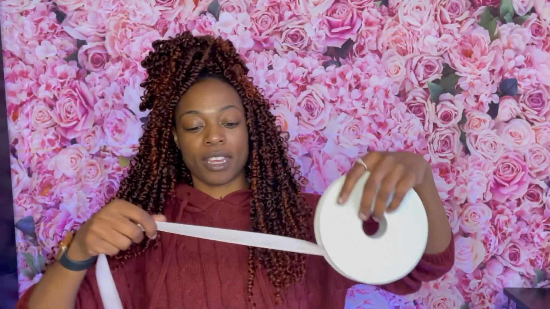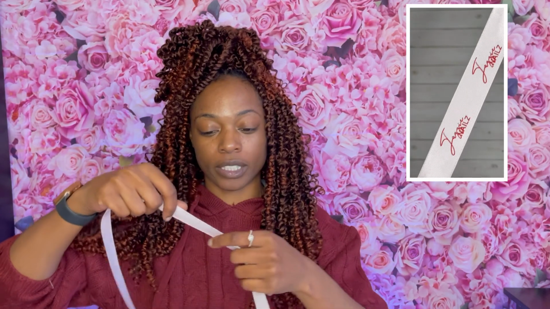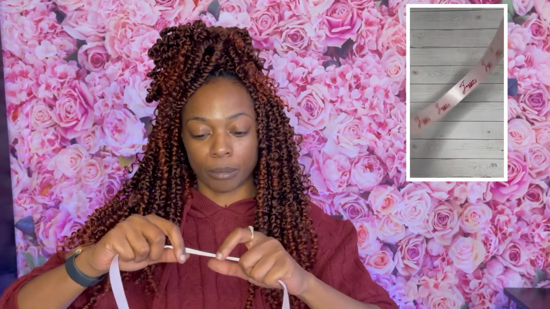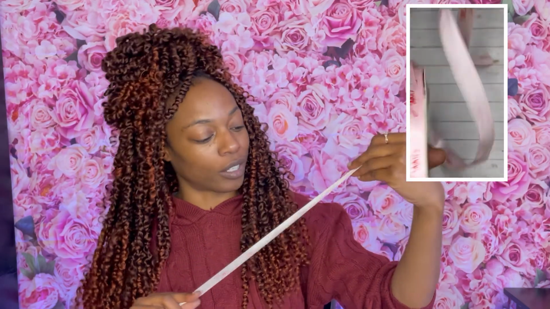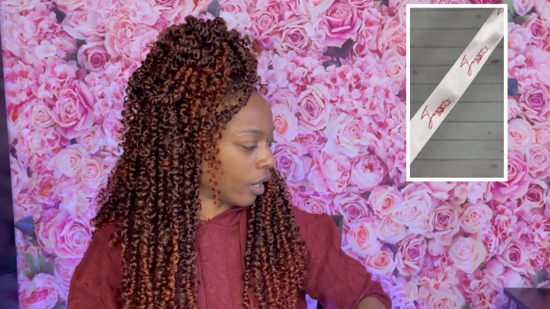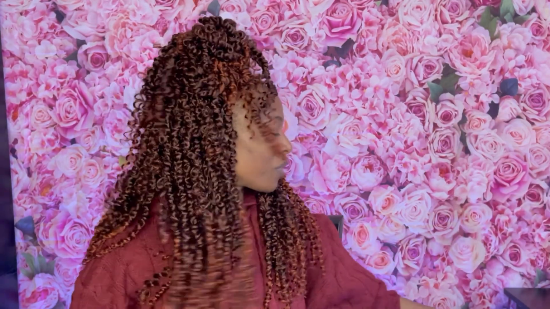I had this ribbon made. I'll insert a video because I'm not sure you can see it that great from where I'm sitting. But I had my logo put on this ribbon, pink and red. Pink and red is my favorite color, if you didn't know.